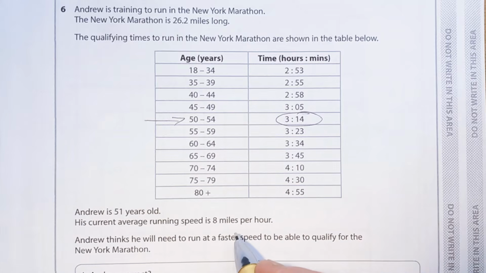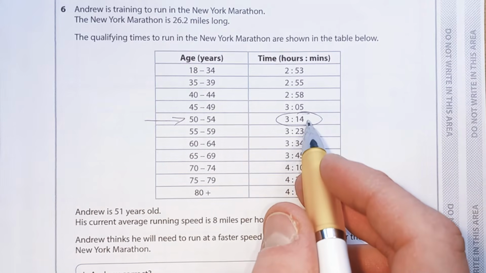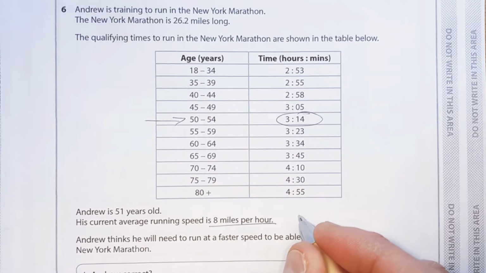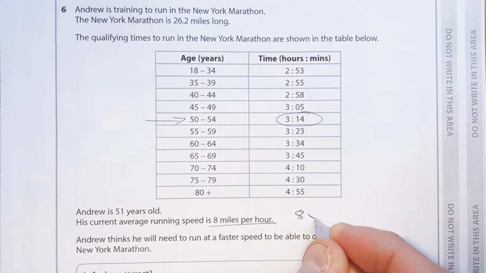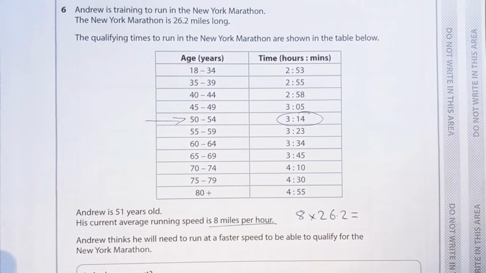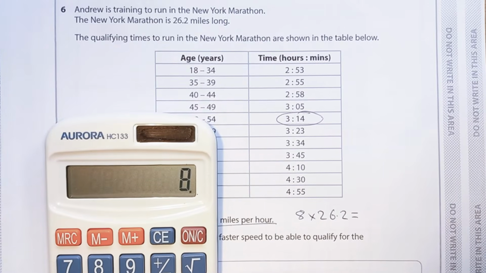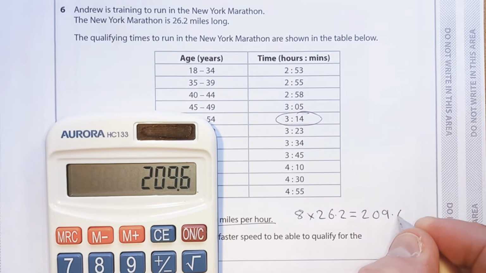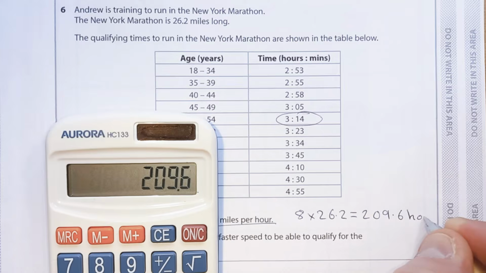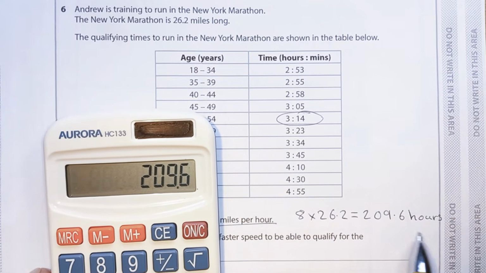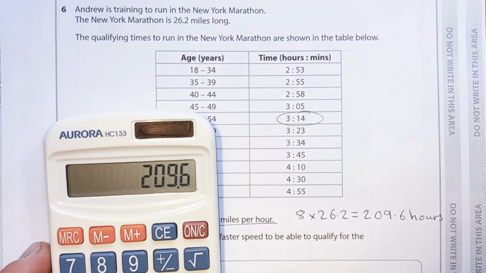So we've got to work out whether he can meet that target time if he's running at 8 miles per hour. Well, 8 miles per hour, and he's going to be running for 26.2 miles. That means that it's going to take him a total of 8 times 26.2, 209.6 hours.